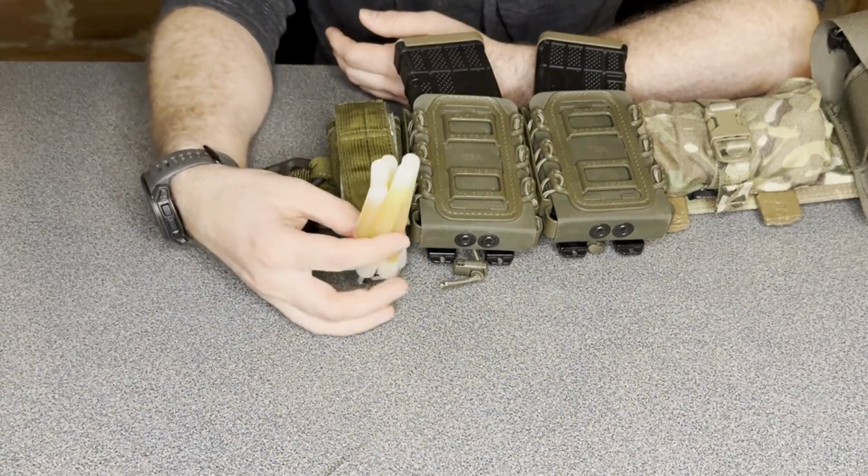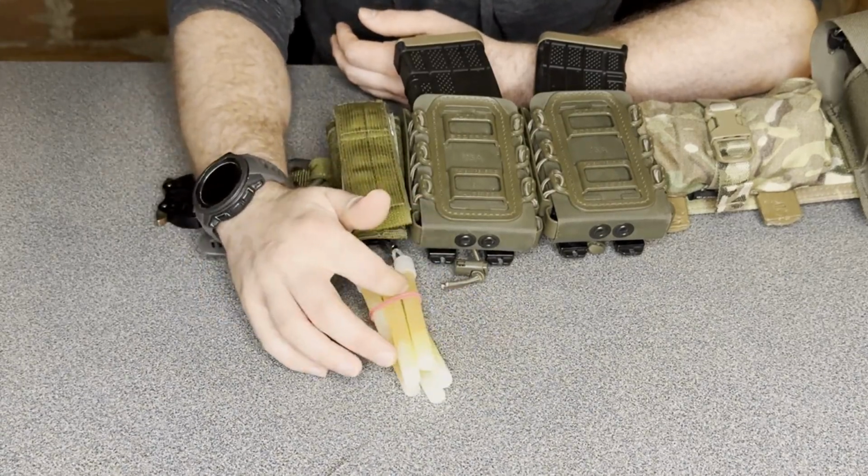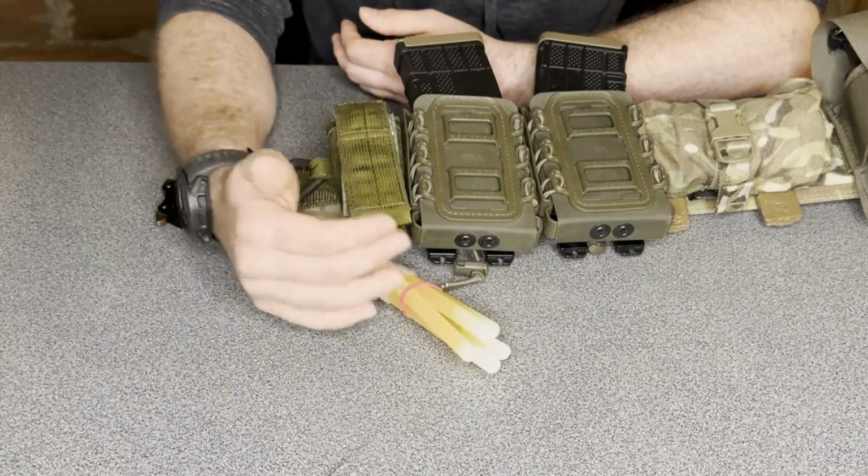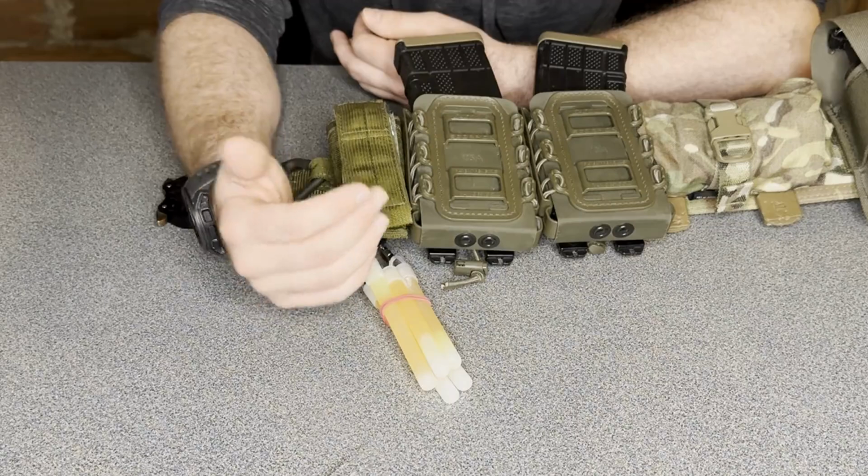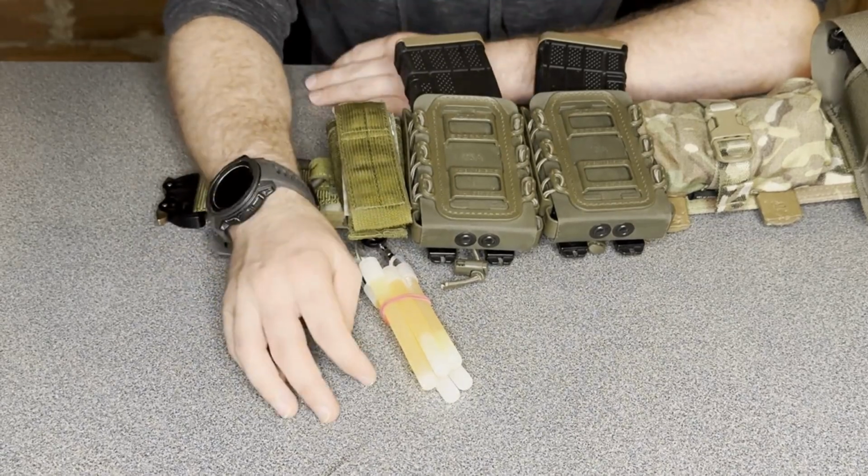Anyways, that's a basic rundown on the usage of Chemlights in a CQB context. Certainly, there are other uses for them that I didn't cover here, but that is the general gist of it.